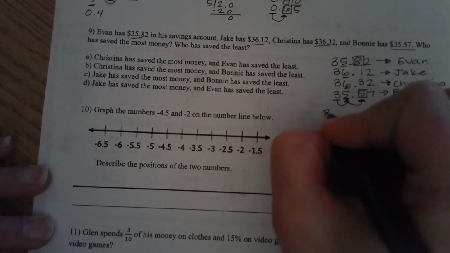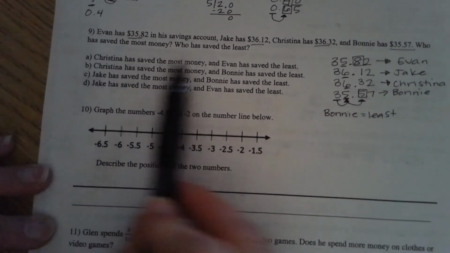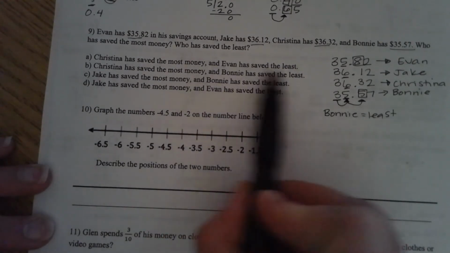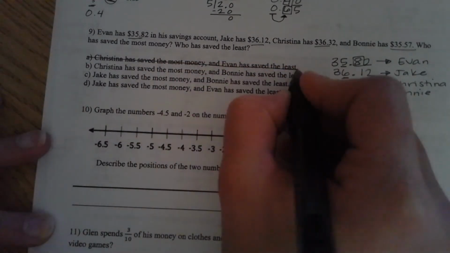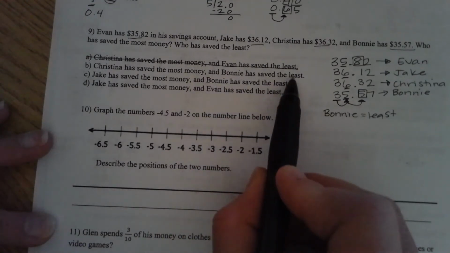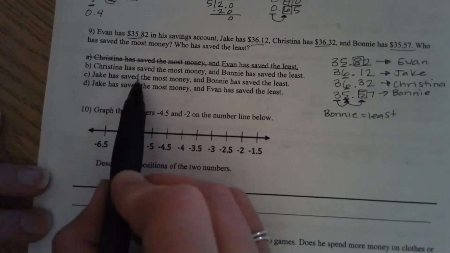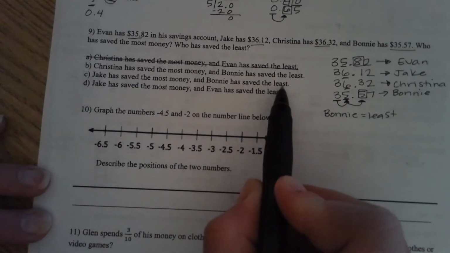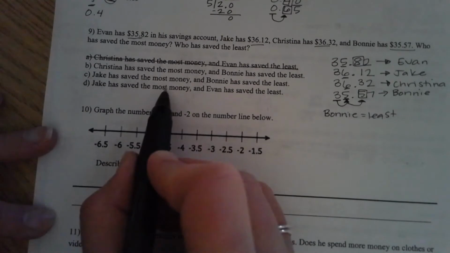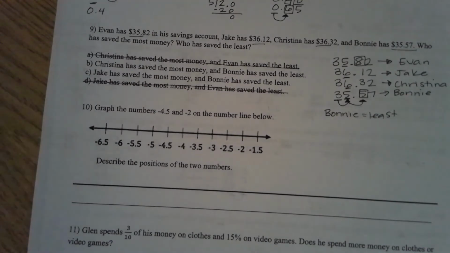So I want to find the statement, Bonnie equals the least. So if I look over here, it says Christina's, okay, the first parts are all about money. The second part says Evan saved the least. Well, we know that's not going to be an option because Bonnie saved the least. B says Christina has saved the most money and Bonnie has saved the least. We're going to wait to see if that one could be true. C says Jake has saved the most money and Bonnie saved the least. So we got to keep that one because we know Bonnie has saved the least. And then D says Jake has saved the most and Evan has saved the least. So I'm going to mark that one off because I know Bonnie saved the least.